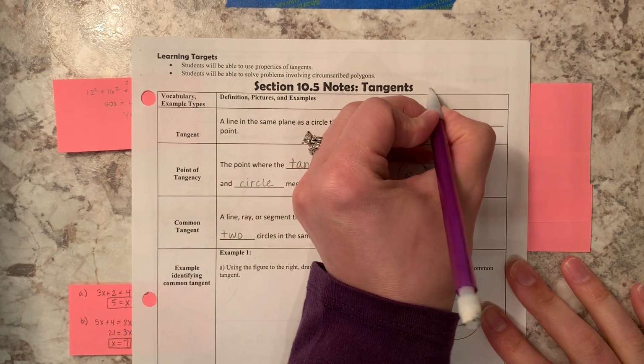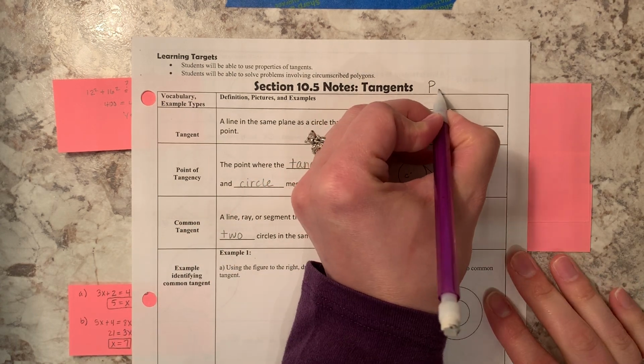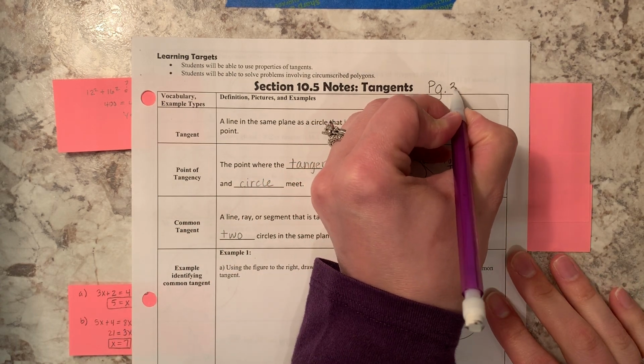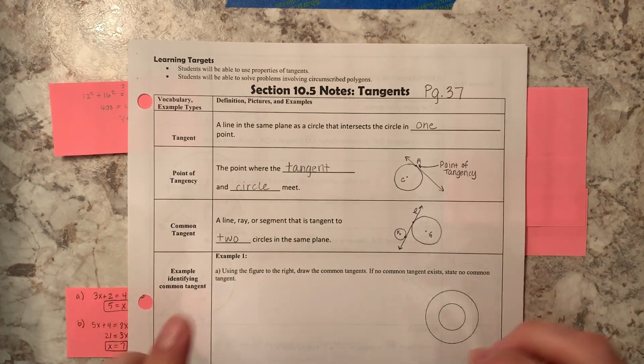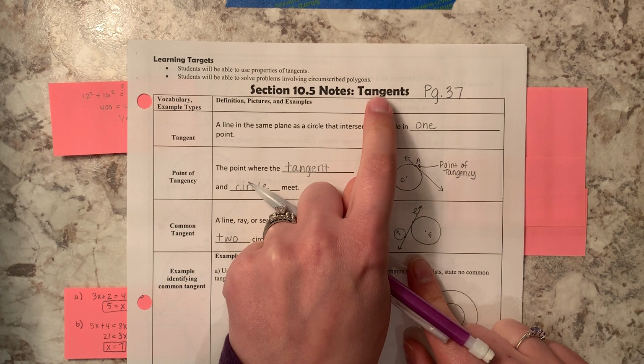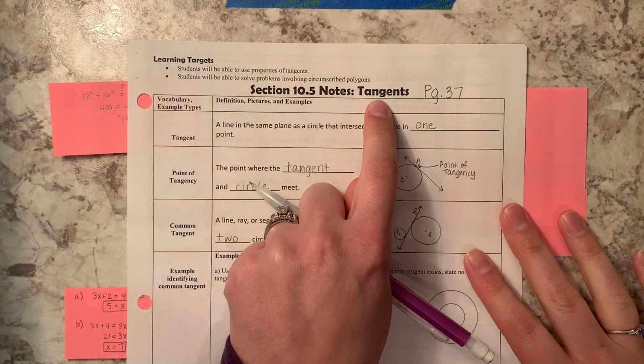All right, so we are going to be looking at section 10.5 notes for tangents, and that's on page 37 in your workbook. So if you open your workbook to page 37, that's where you will find today's notes. It's all about tangents. So first of all, what is a tangent?